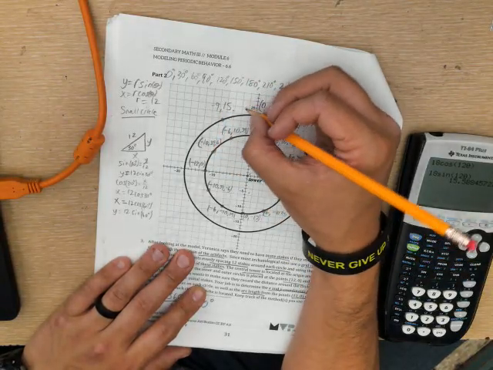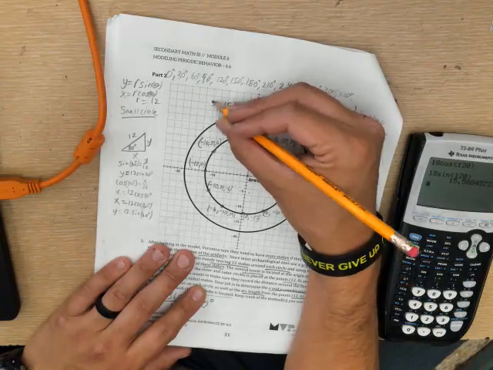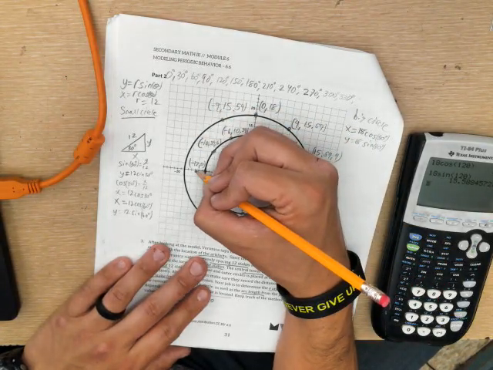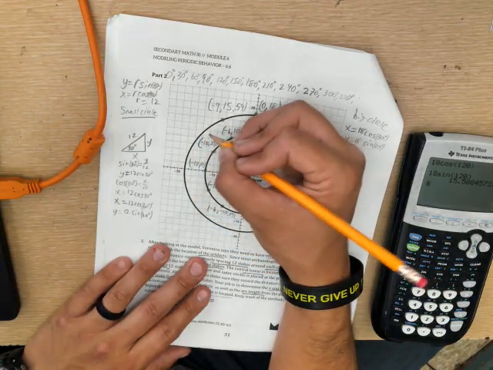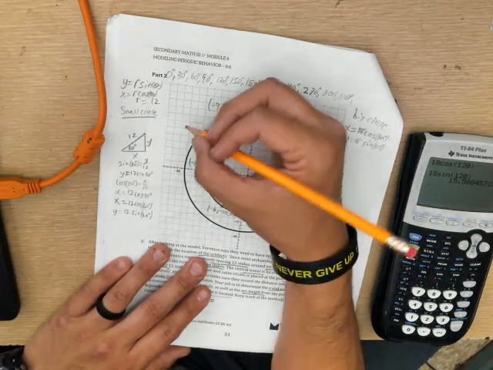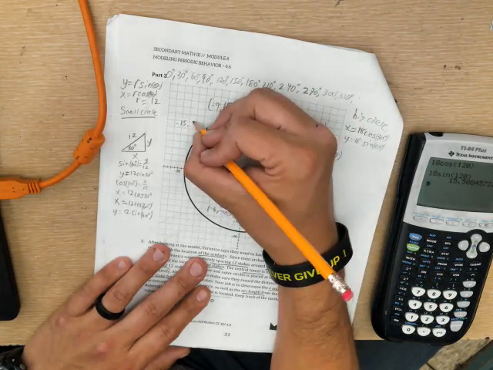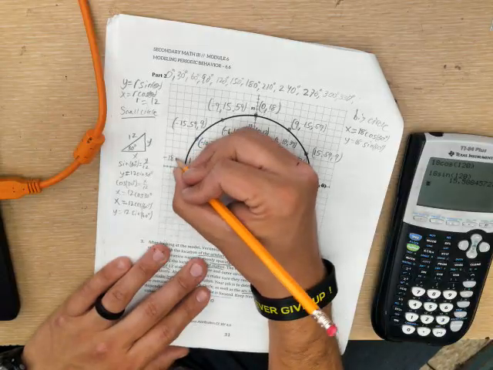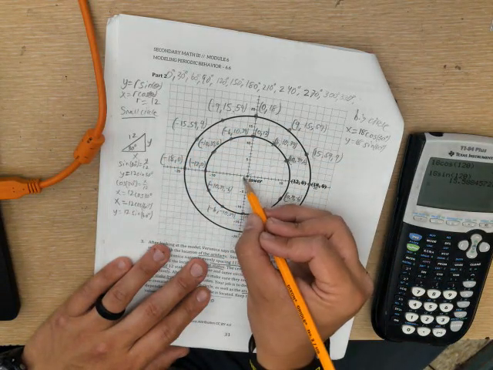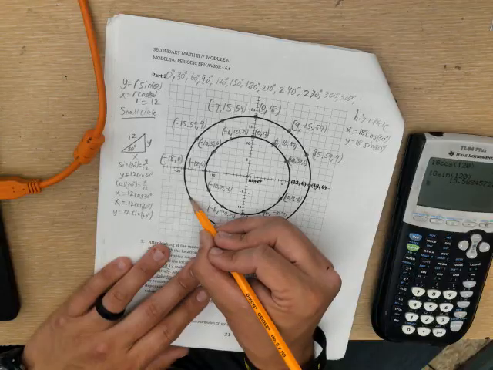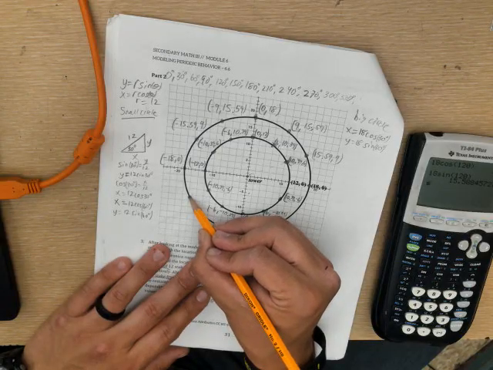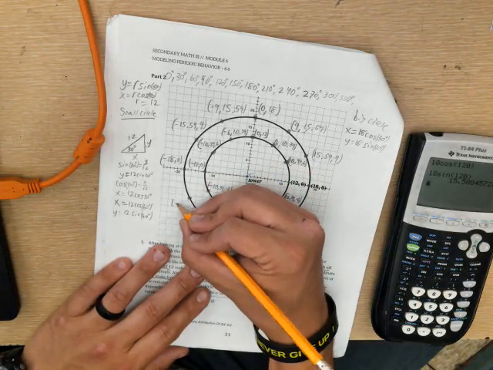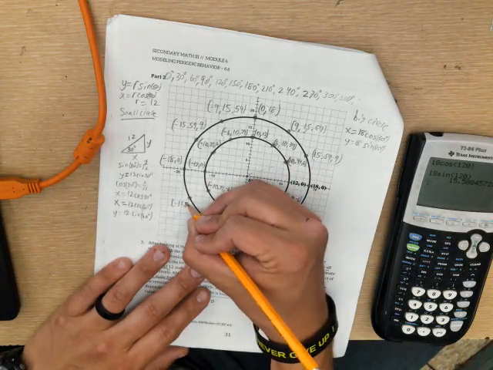Positive y, negative x. So if you saw that, it's going to be the same. This is going to be negative 15.59, positive 9. Then I'll have negative 18, 0. Then I go down here, and I should have, again, negative 15.59 and negative 9.